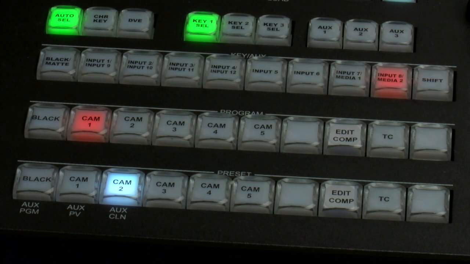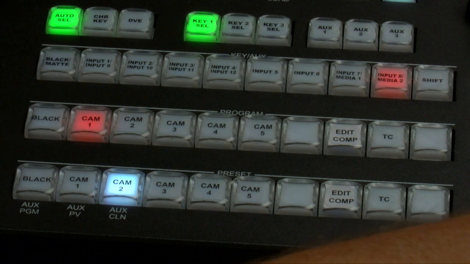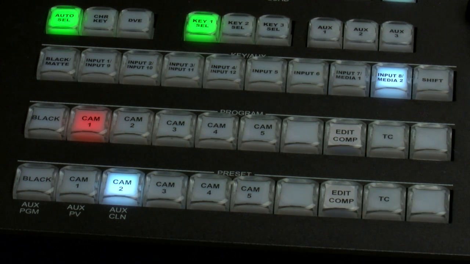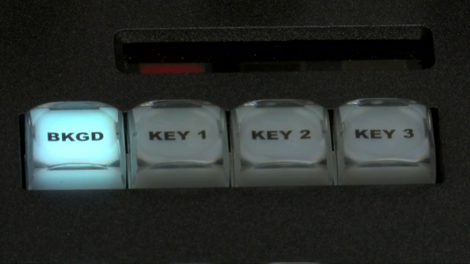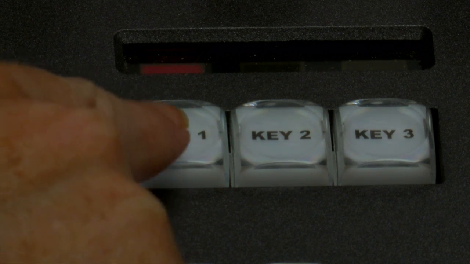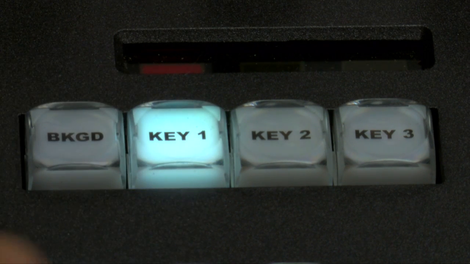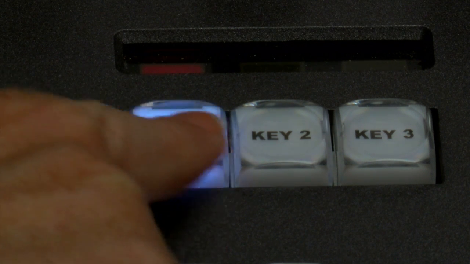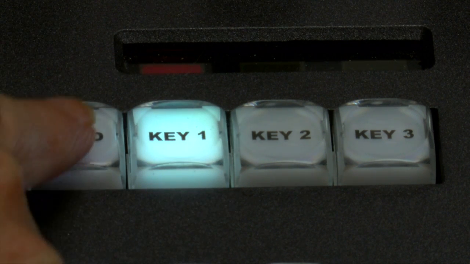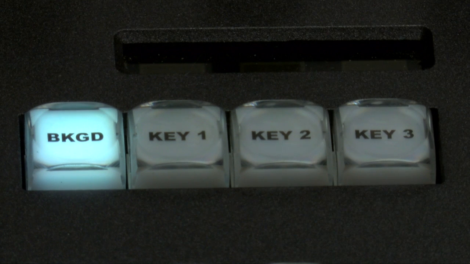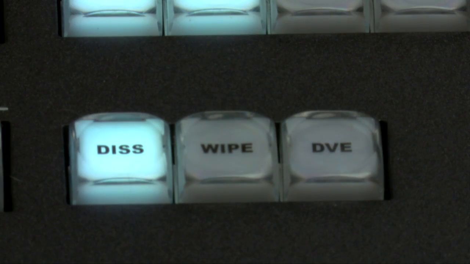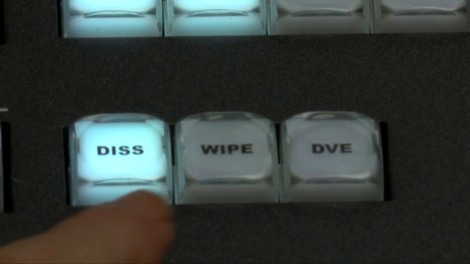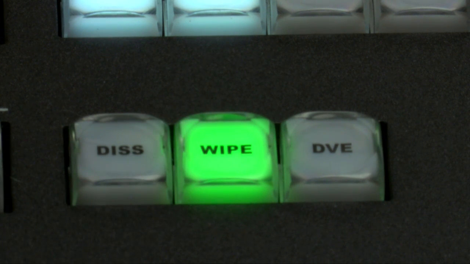We will discuss keying a little bit later, but for now, know that to make sure your fader bar is transitioning between program and preview, make sure the background button or BKG button is illuminated and any key buttons are not. Other transitions you might find on a switcher are wipes.